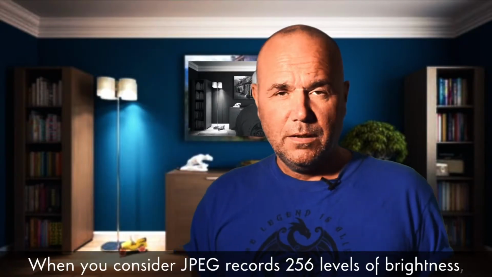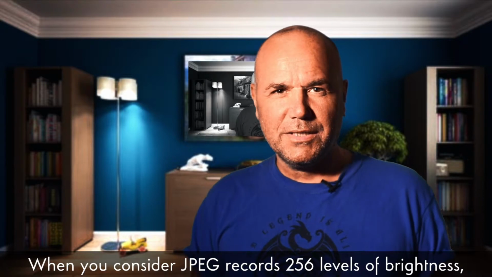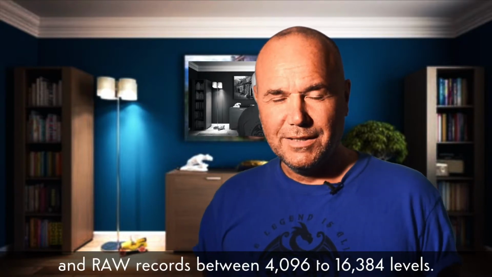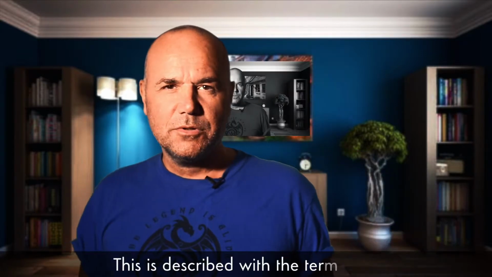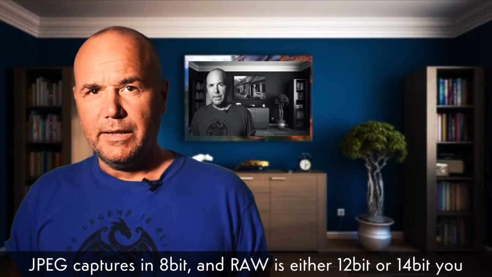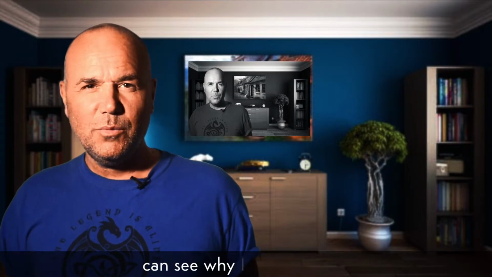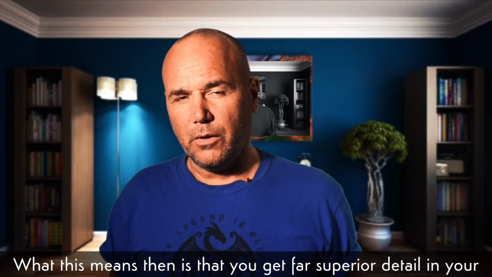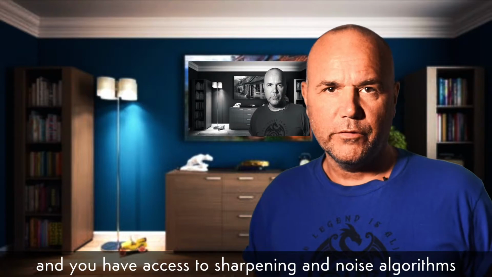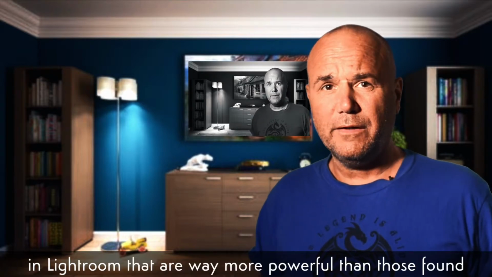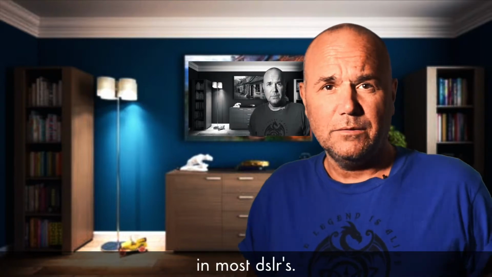Think about this: a JPEG records 256 levels of brightness and a RAW file between 4,000 and 20,000, so it's a no-brainer. This is sometimes described as the term bit, so a JPEG records in 8-bit and a RAW file generally is between 12 and 14-bit, so you can see why I shoot in a RAW format. What this means then is you get far superior detail in your images when you shoot in RAW, and you get access to sharpening and noise algorithms in Lightroom that are far superior and more powerful than those found in any normal camera.